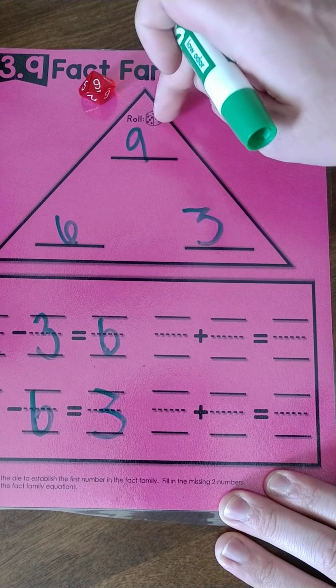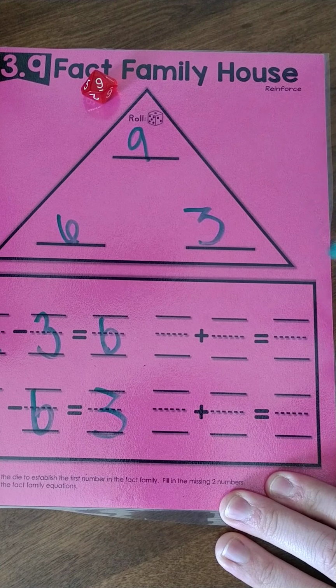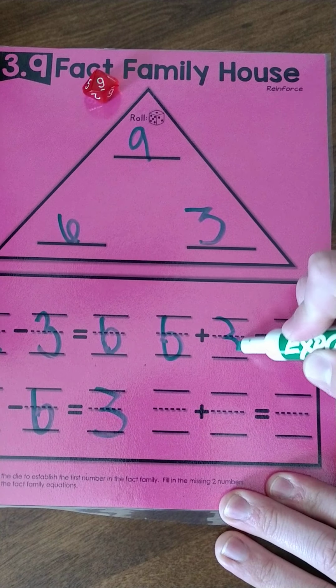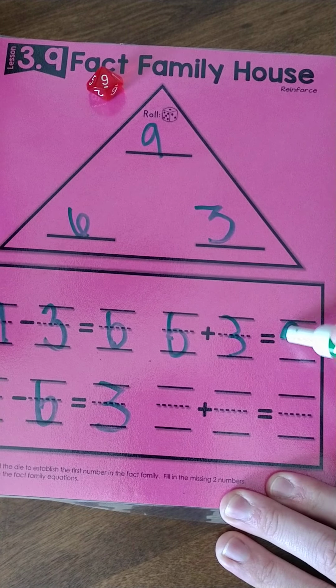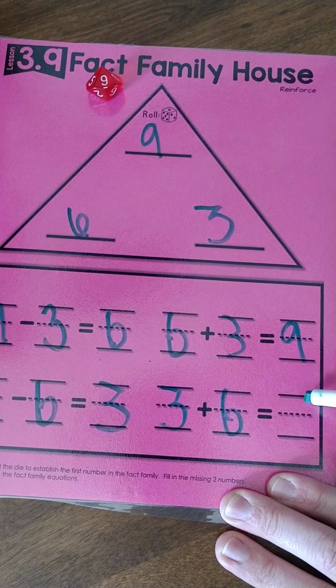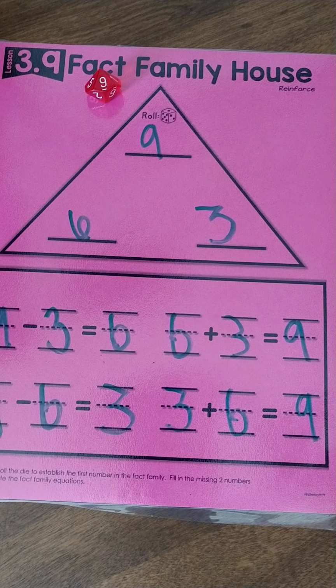And then we can do the addition. And when we add, we want the biggest number last. So we have 6 plus 3 going around equals 9. Then we'll go around the opposite way. 3 plus 6 equals 9. And that will help you with 3.8 and 3.9.